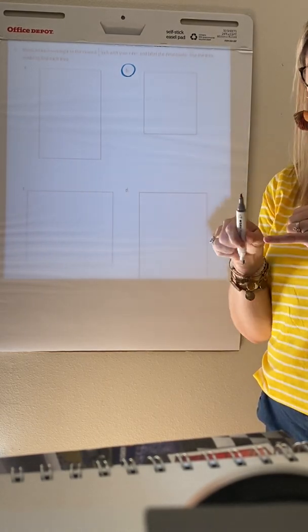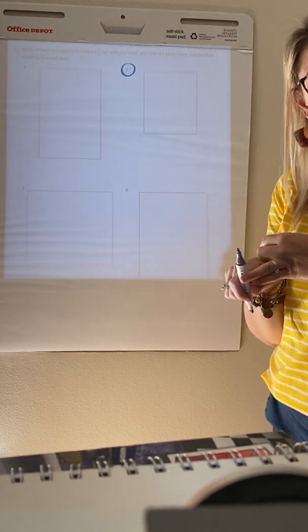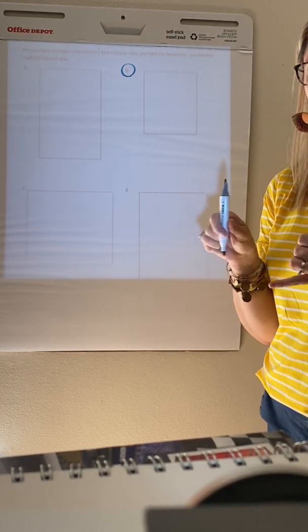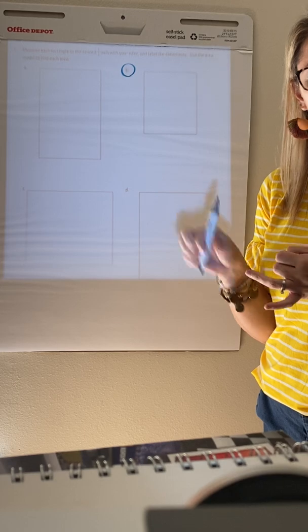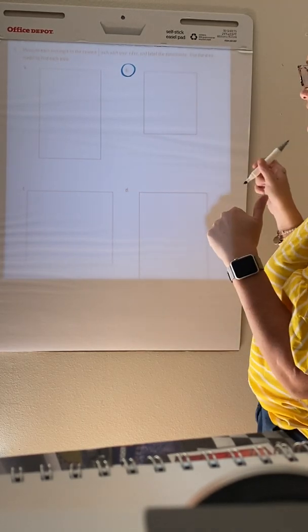But in order to do this, you will either need a ruler or a tape measure. Your parents might have one of those laying around. Also, if you are doing it digitally on a computer or on an iPad, make sure you check out those math digital tools because there's lots of things in there to help you to complete these tasks.